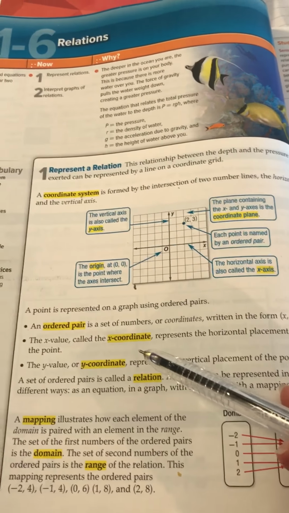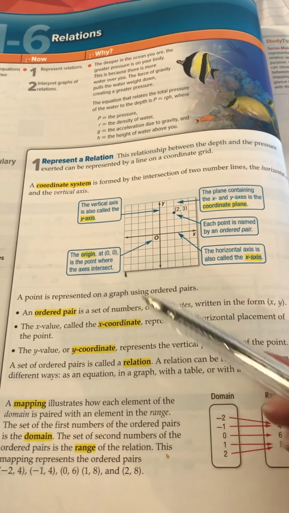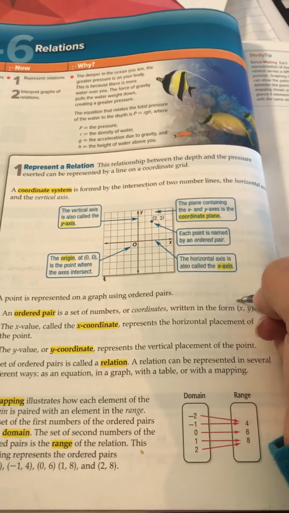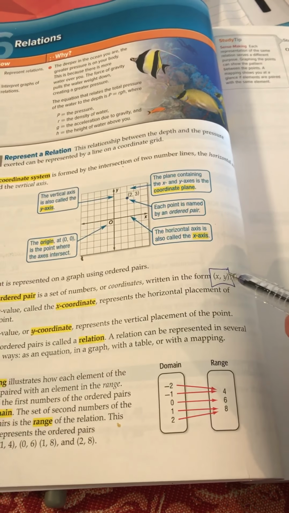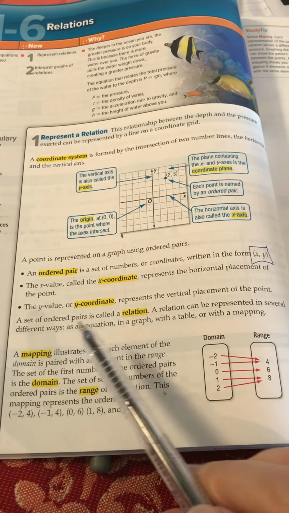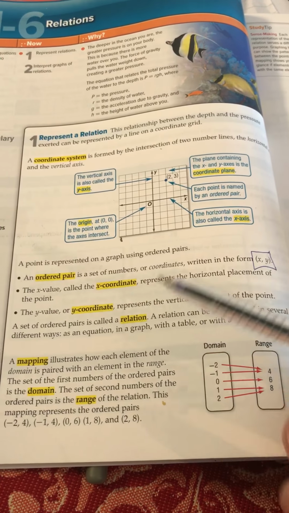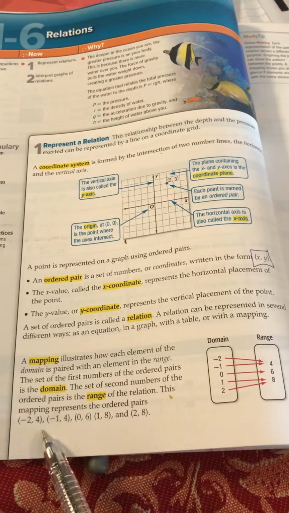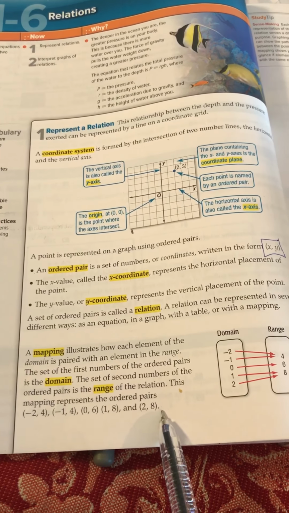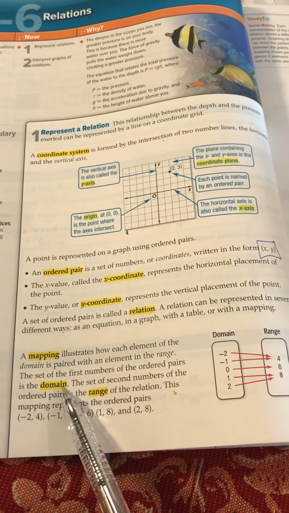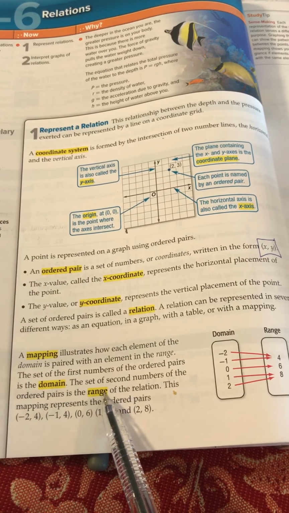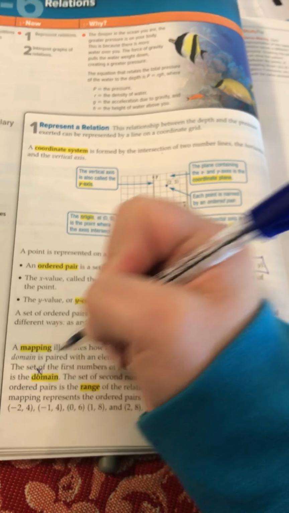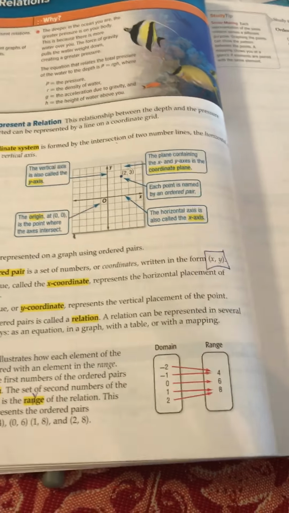An x-coordinate is the first coordinate in the ordered pair, and the y-coordinate is the second coordinate. So every ordered pair goes x first and then y. A relation is just a set of ordered pairs. So anytime I have more than one ordered pair, like here, this would be called a relation because it's a set, more than one ordered pair. The domain would be my x values, and the range would be my y values. Okay, so my domain is x values, and my range is the y values.